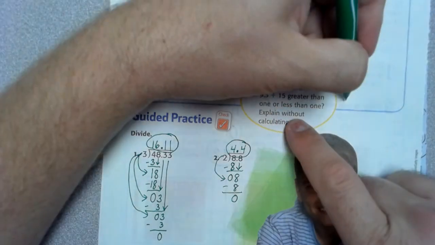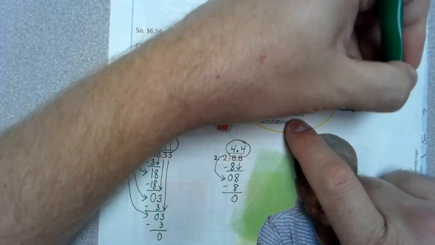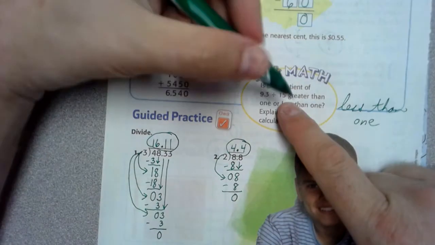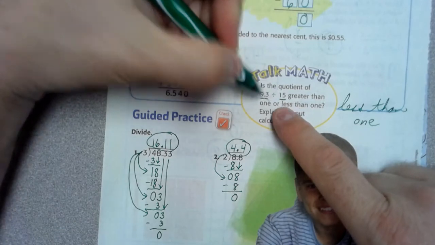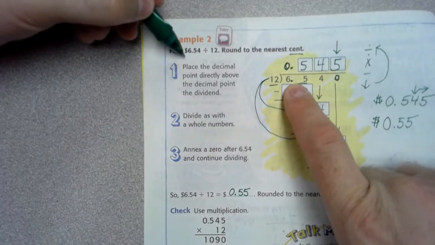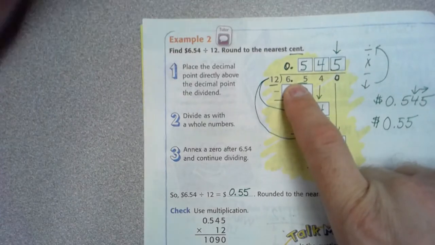So that obviously is going to be less than 1. Less than 1, because your divisor is bigger than the dividend. That means it's going to be like up here, how this one right here, up here the top was less than the actual divisor there. Okay.